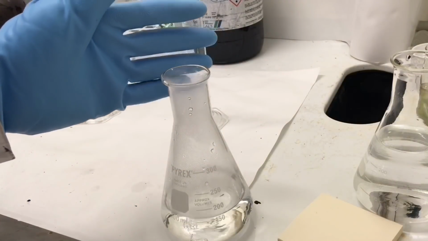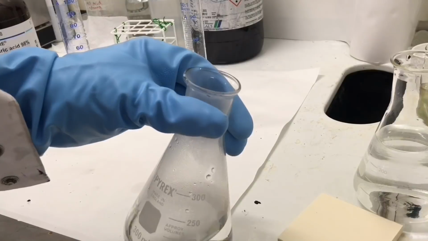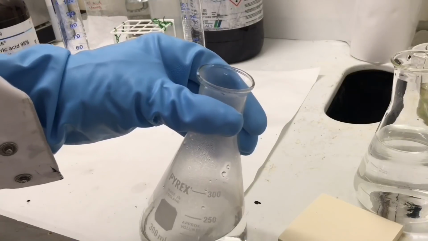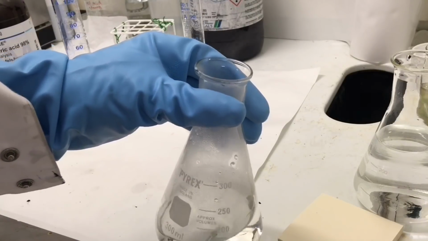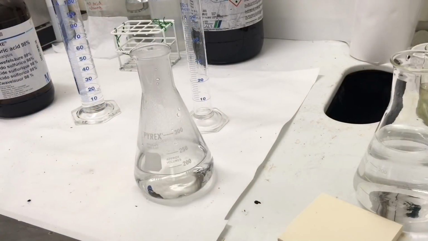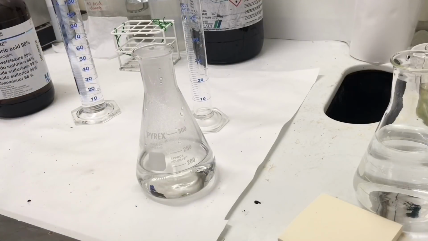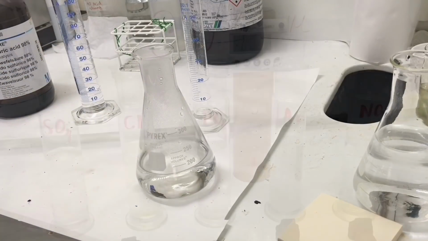And I think you may be able to see the water coming out as steam, because we're approaching 100 degrees Celsius. So I will now let this sit, and I will let it cool down to room temperature, so all the acids will be room temperature when we start the experiment.